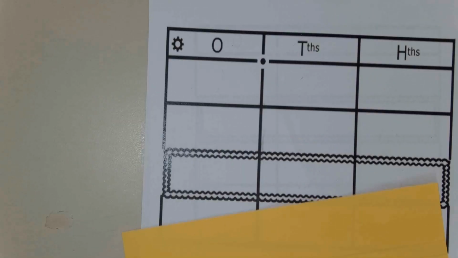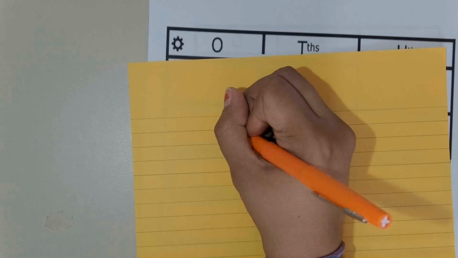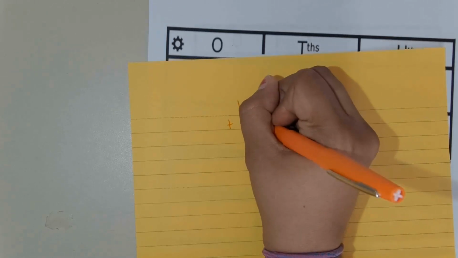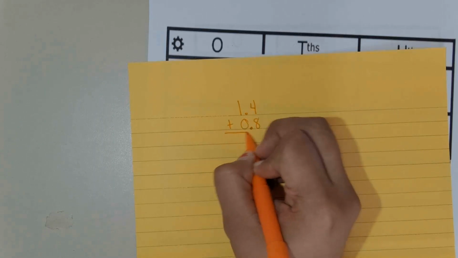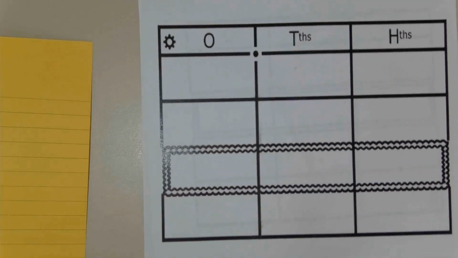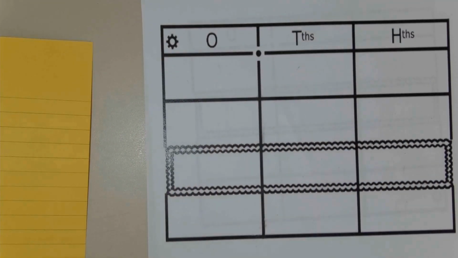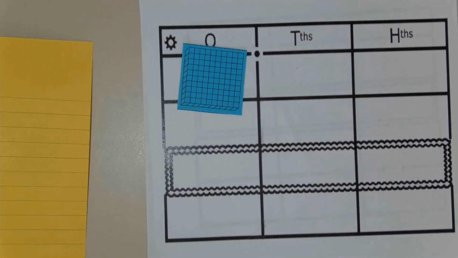Now, without a word problem, I'm going to go ahead and combine two different numbers. So I want to combine 1 and 4 tenths with 0 and 8 tenths. Even if I were to do it this way, I need to make sure my numbers are lined up. So let me still do that with my base 10 blocks here. So I have 1 and 4 tenths. I'm going to put one whole here. And I have 4 tenths, meaning I have 4 rods.